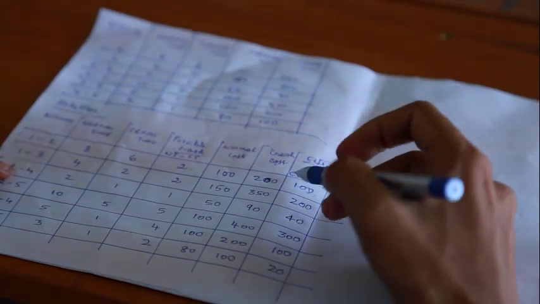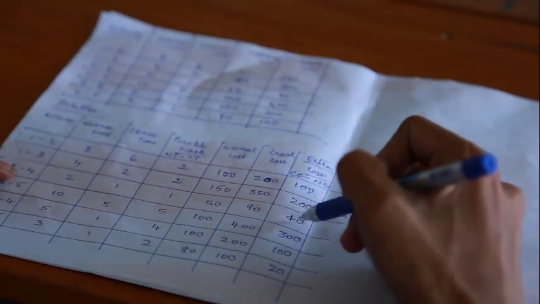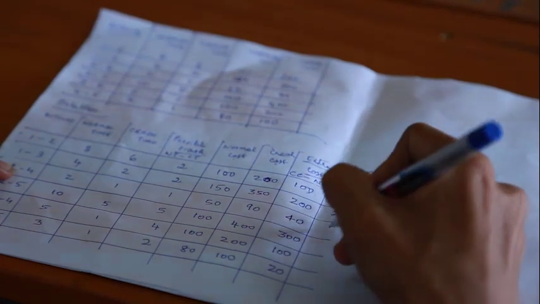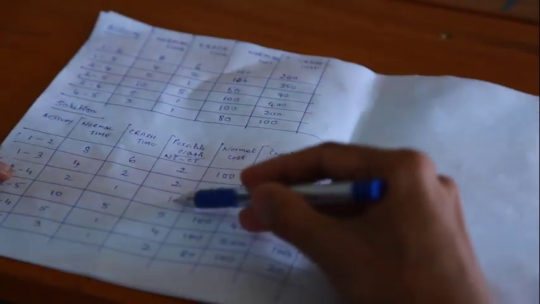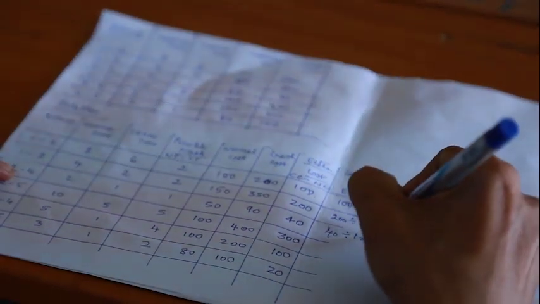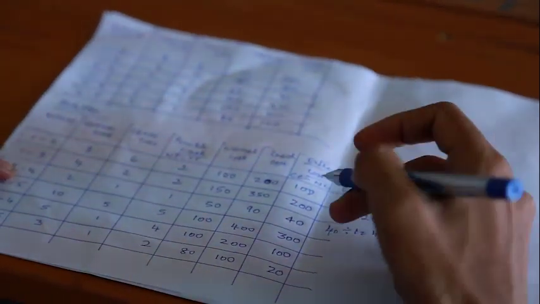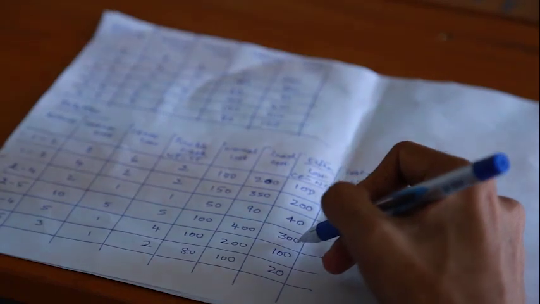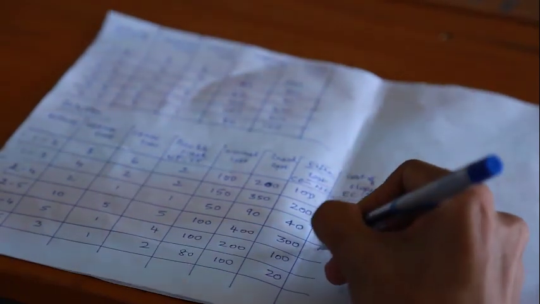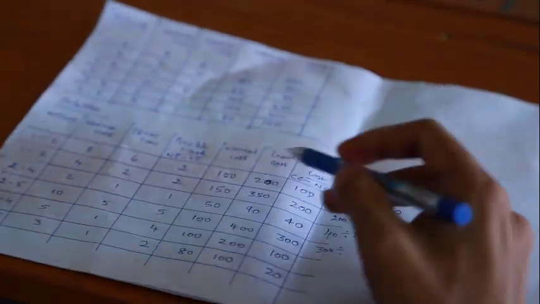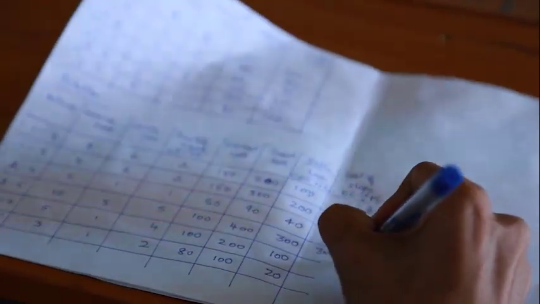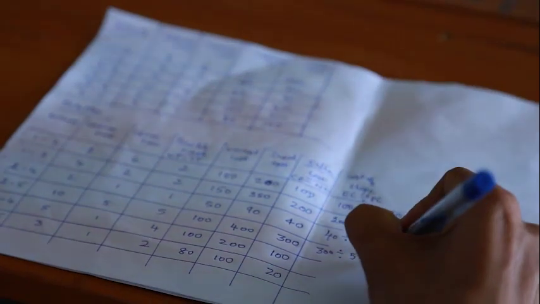Next, for activity 2 to 4, the extra cost is 40, divided by possible crash 1, so 40 divided by 1 is 40. Then for activity 2 to 5, extra cost is 300 divided by possible crash 5, which is 60.